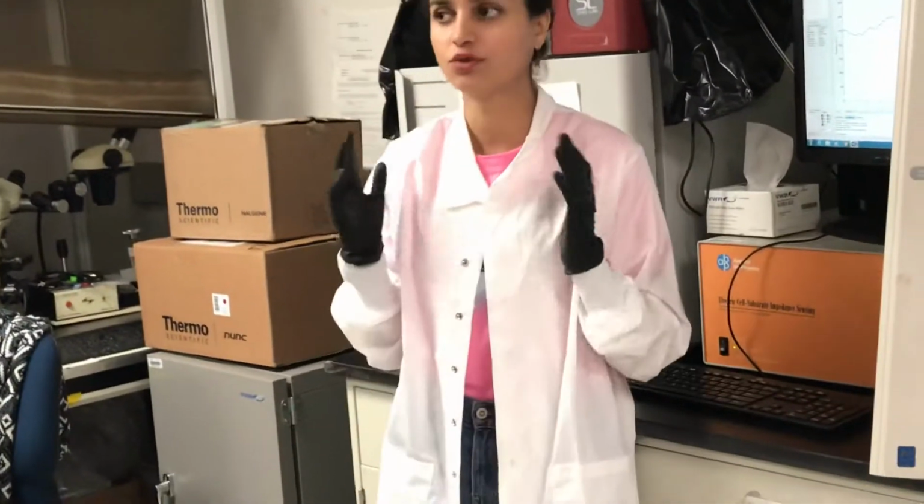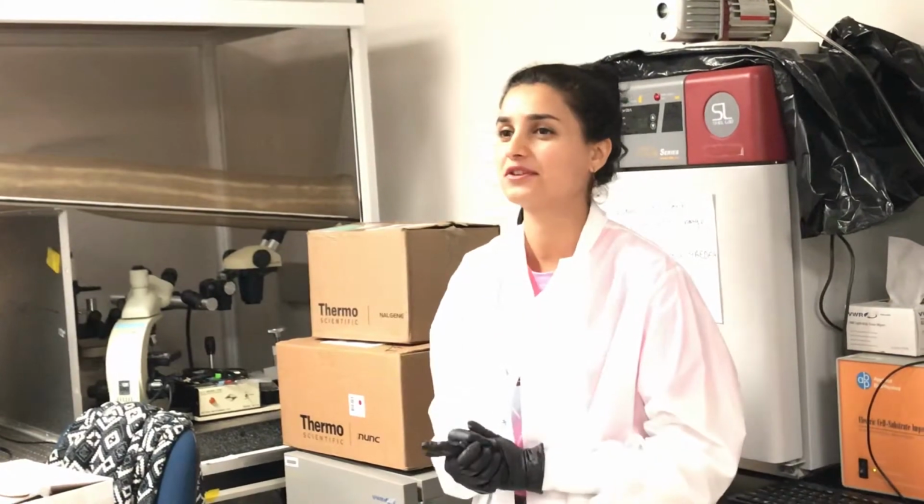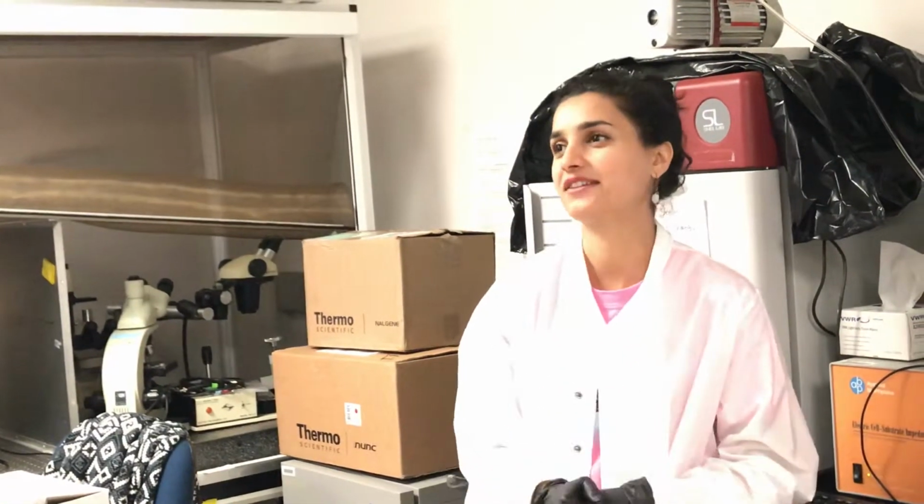So there's so many cool things happening in biomedical engineering, and it just keeps going up. There is no degradation for at least another 100 years because we're just starting at this stage.